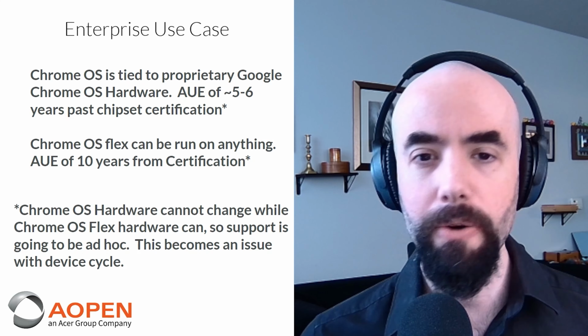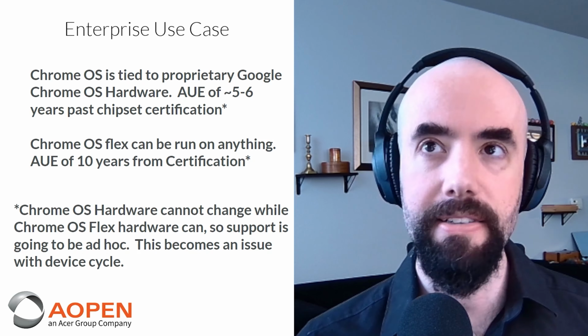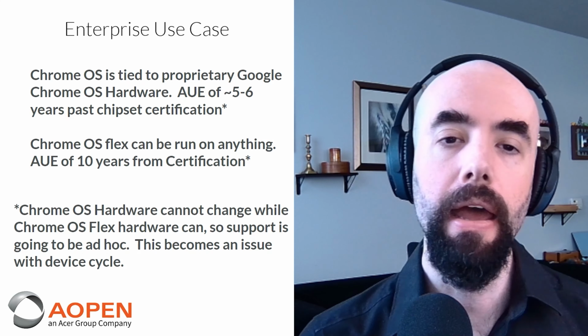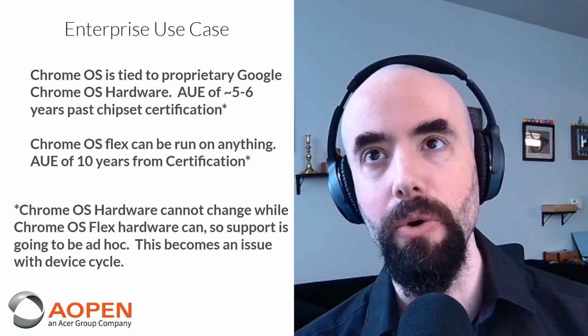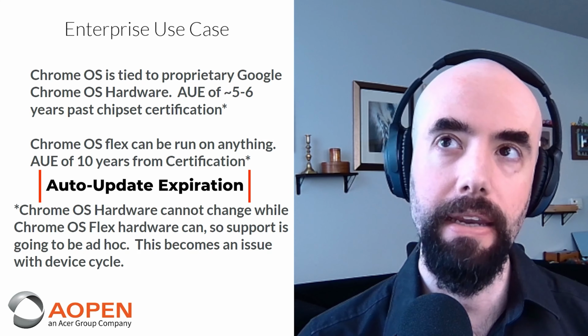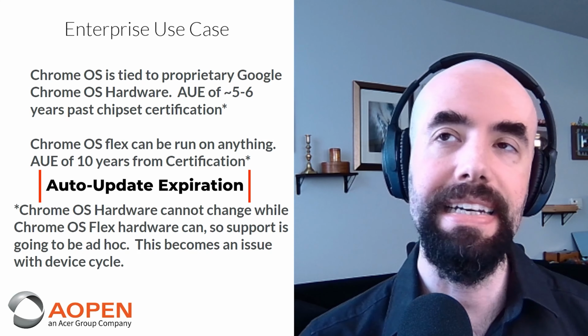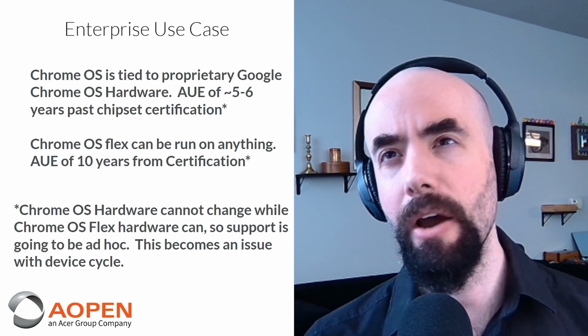That's why you want AOPEN hardware, because it lasts an extremely long time, because these things are ridiculously expensive to install and maintain. So you really want to make it count when you spend money on IoT or fixed structure solutions, right? And the main thing that always comes up when you talk to channel partners and you're selling solutions in the space, of course, is AUE. AUE stands for Auto Update Expiration, right? It's Google's way of saying, hey, after 5-6 years from the release of the Intel chipset, we're going to stop releasing updates. Now, why is that a problem?